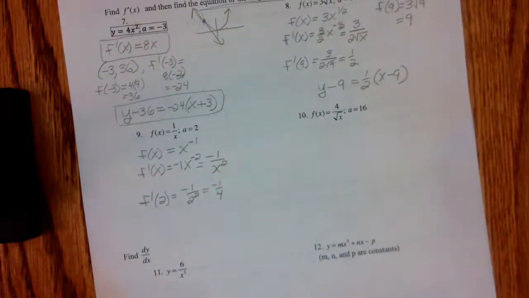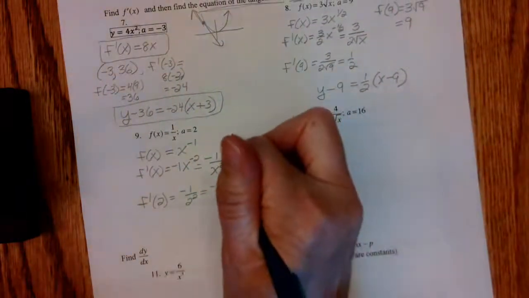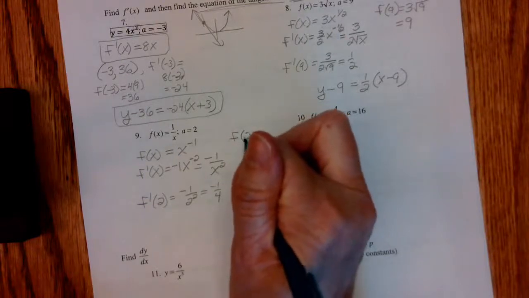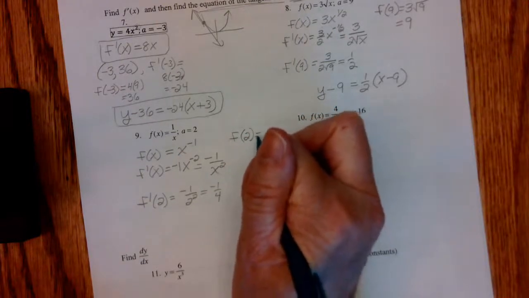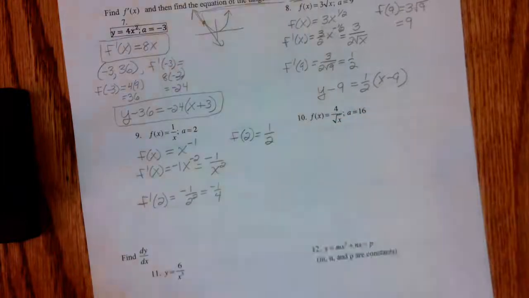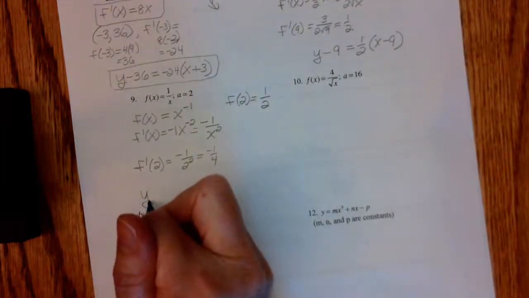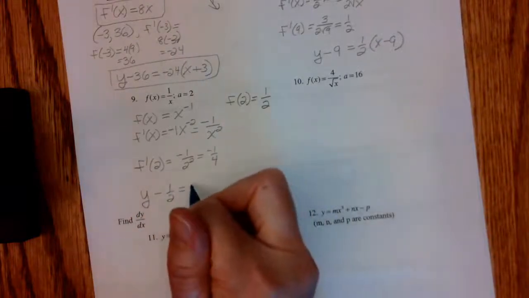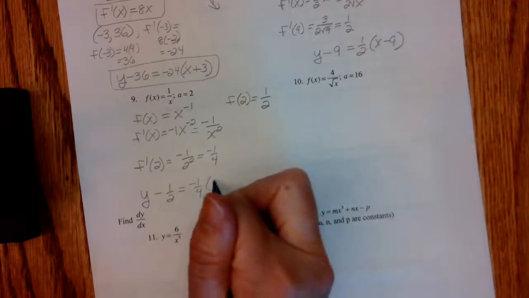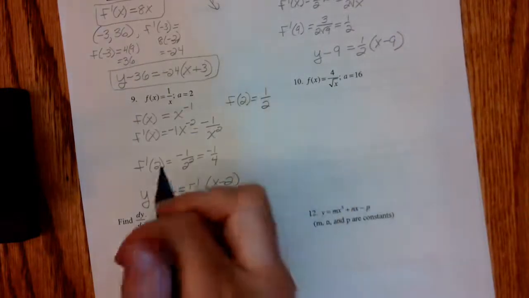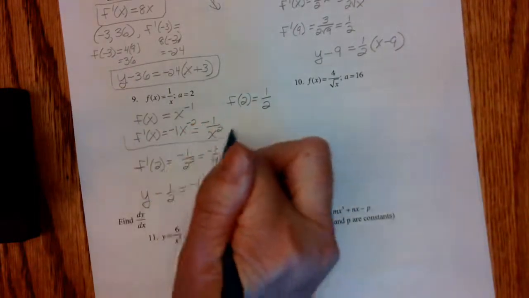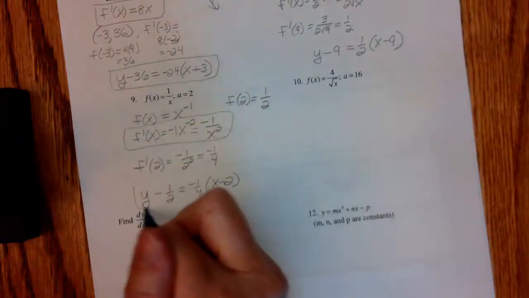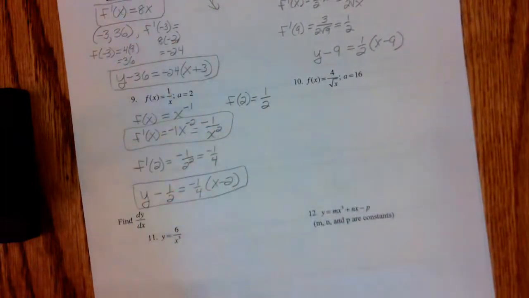That's my derivative or slope. Now I need my point. Go back to the original. F at 2 is 1 divided by the input value of 2. Tangent line, y minus the y value is equal to the slope, or the derivative, times x minus 2. This is my f prime. This is my tangent line.